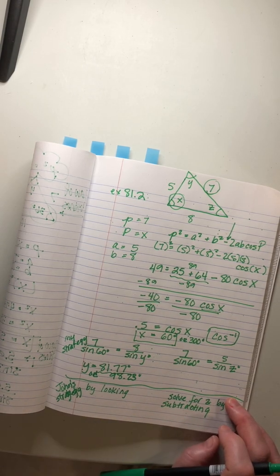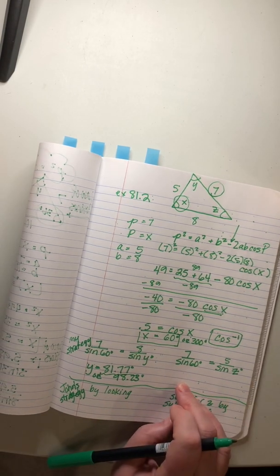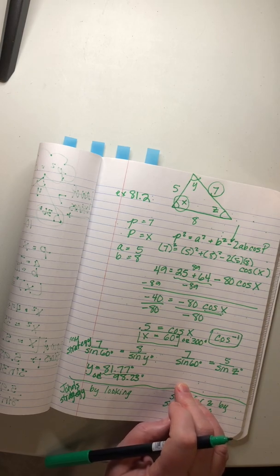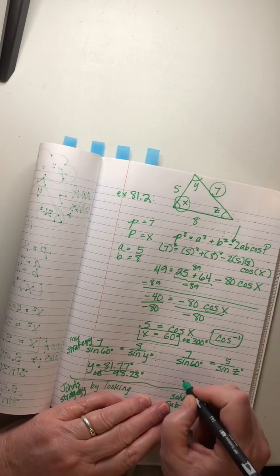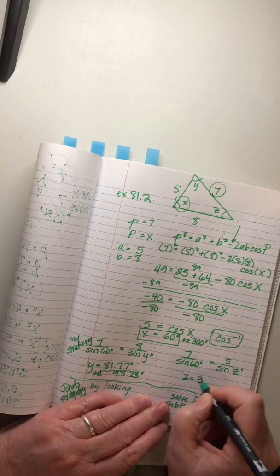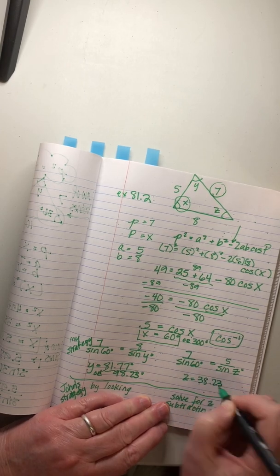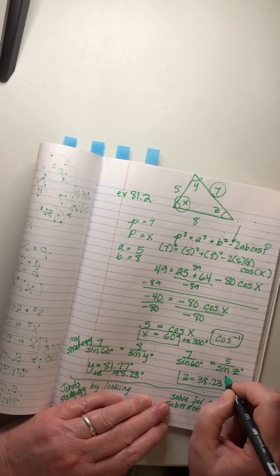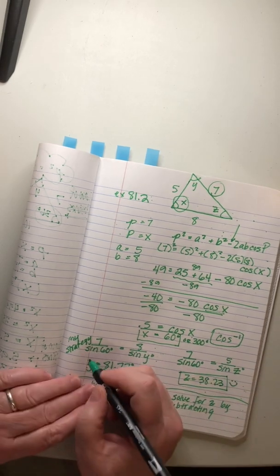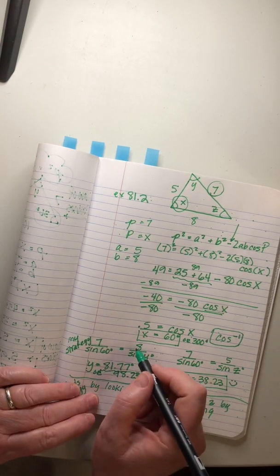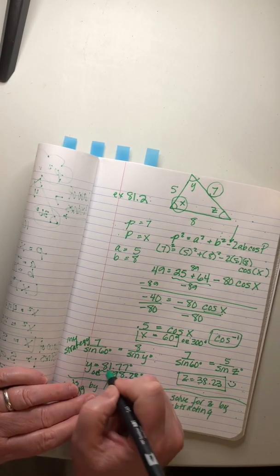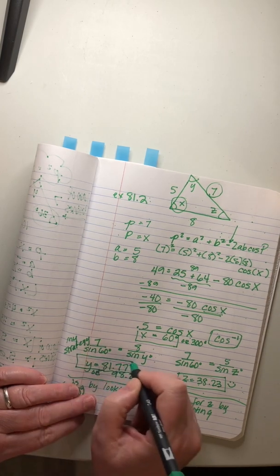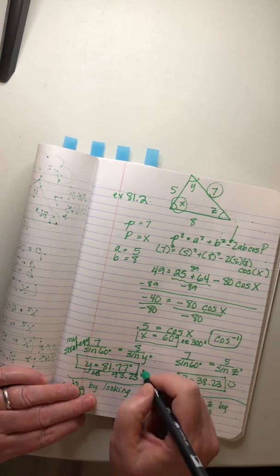I think that's foolish. The right answer for z is 38.23 degrees, and this is the right value for y, the 81.77. I don't think you can call that just by looking at it, okay?